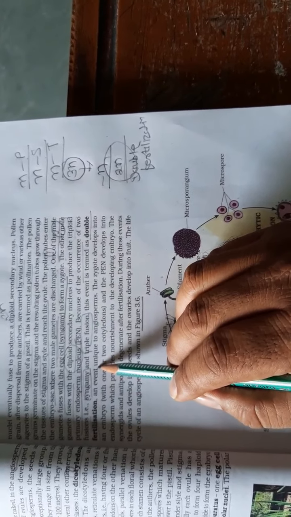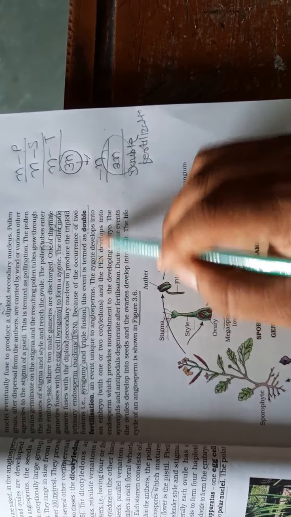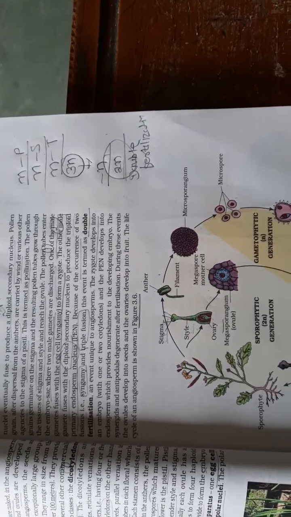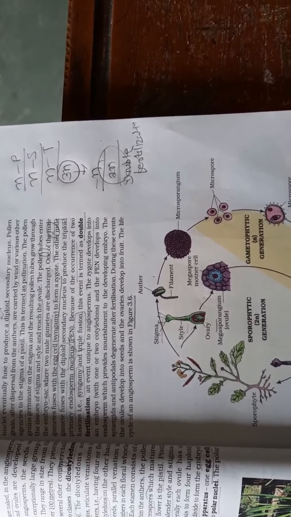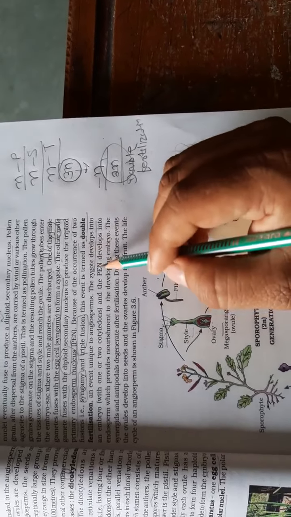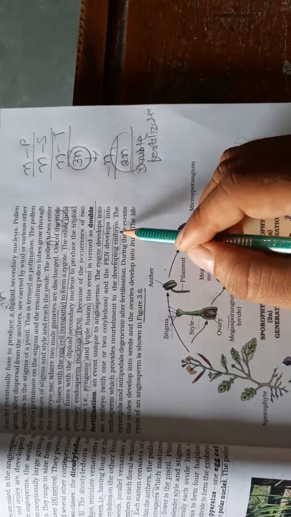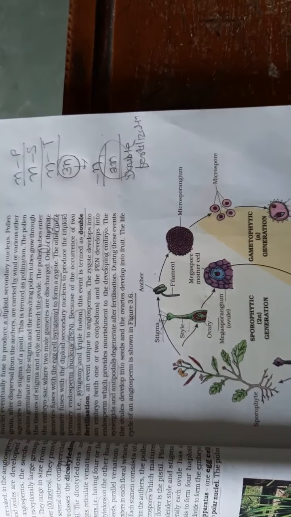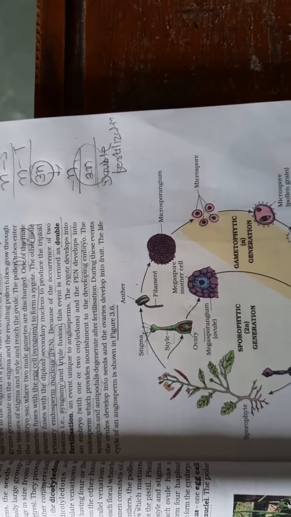An event unique to angiosperms: the zygote develops into an embryo with one or two cotyledons, meaning one is monocotyledon and two is dicotyledon. The PEN develops into endosperm, which provides nourishment to the developing embryo, and the synergids and antipodals degenerate after fertilization.